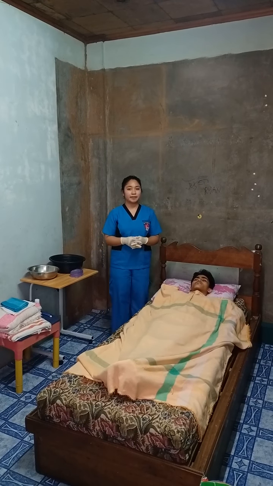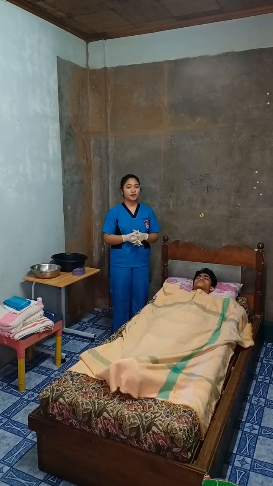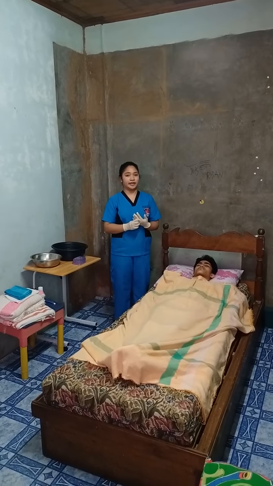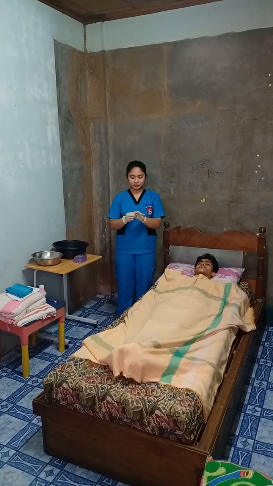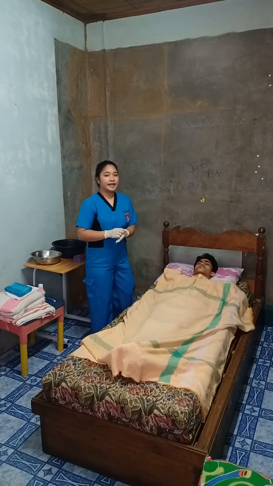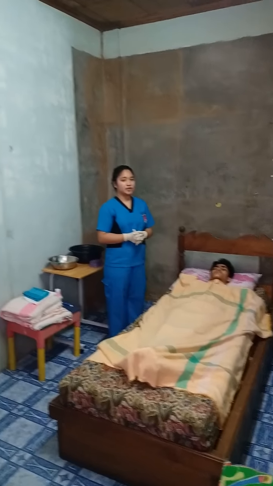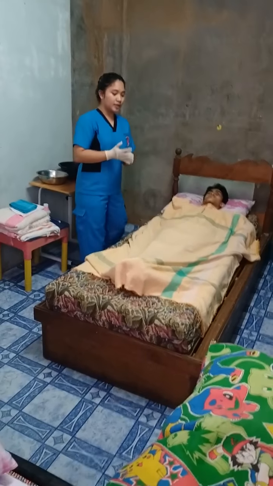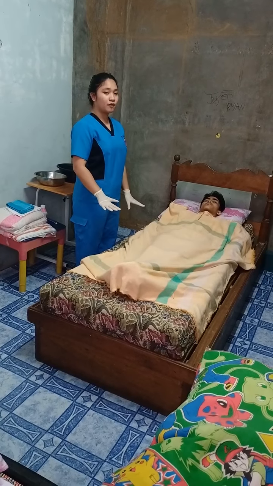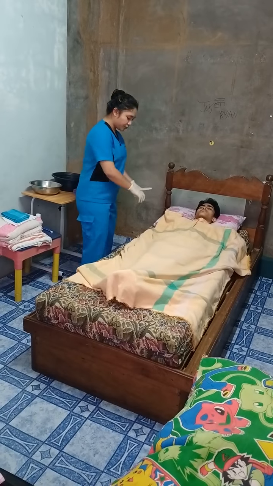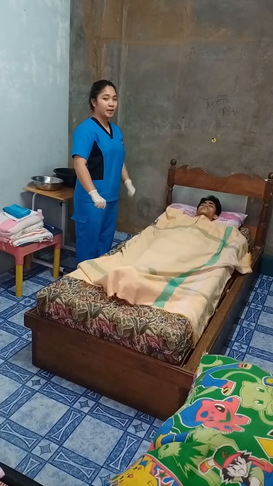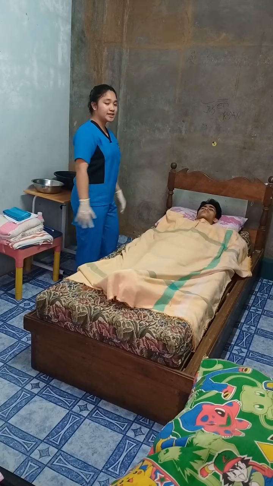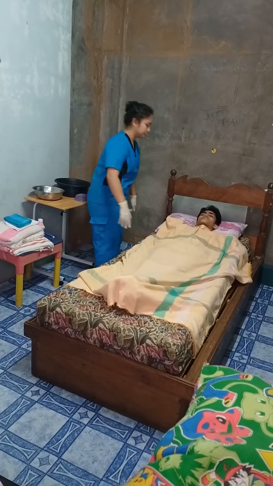Then during the bath time, check the skin areas carefully. Next is prepare the bed and position the client. Adjust the bed to a comfortable working height. Then lower the side rails where I'm near, and keep the other side rails up. Then assist the client to move near you.